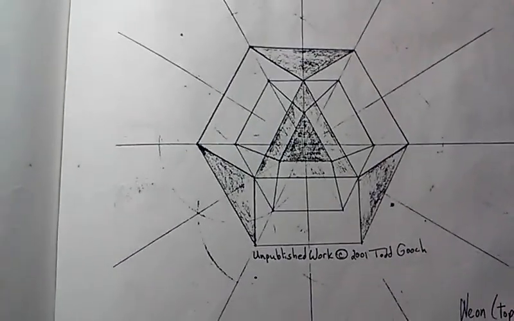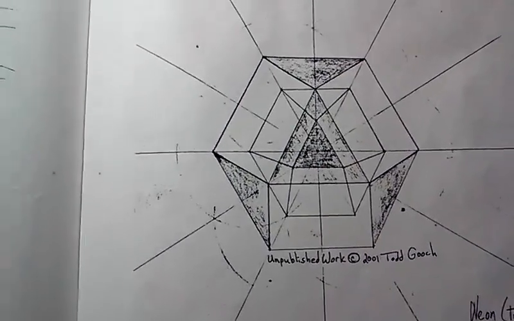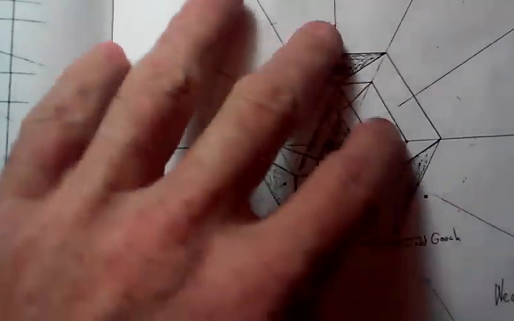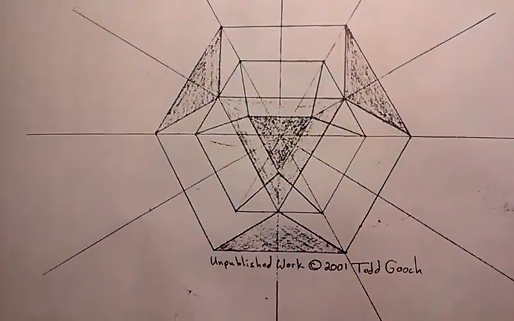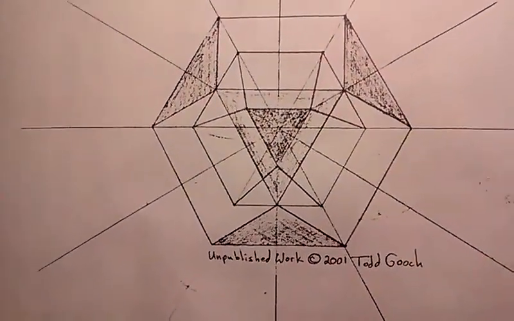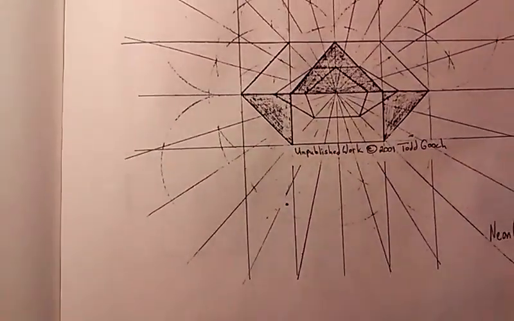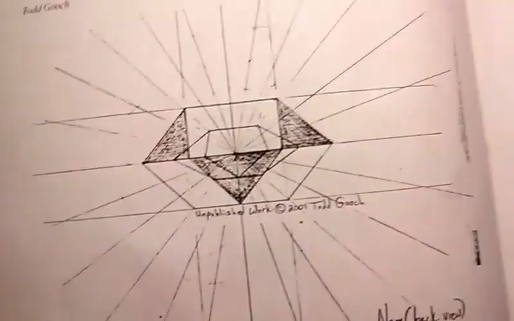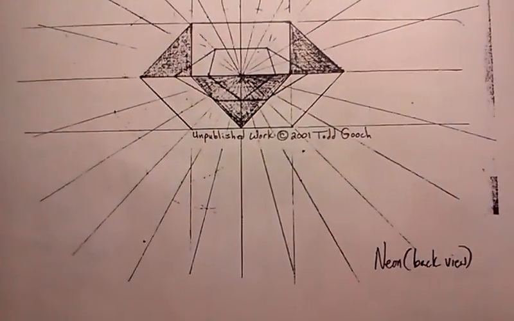Neon. The inert elements, non-reactive elements, non-reactive because there's no flow, no electrical flow that's going through, electromagnetic flow going through this. It's really an electromagnetic gravitational flow that causes bonding to occur. Neon front view. Neon back view.